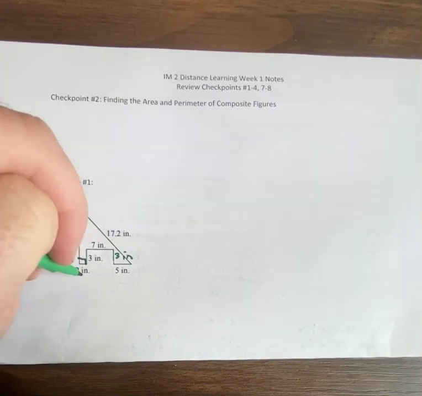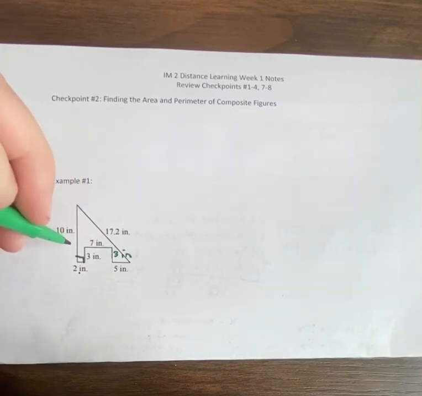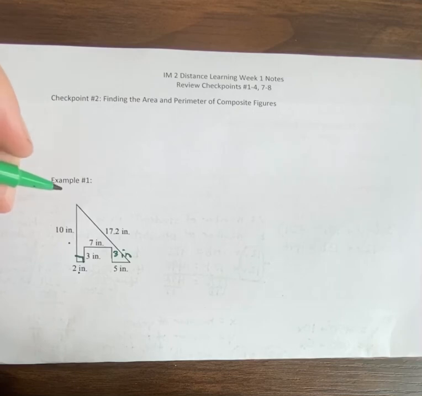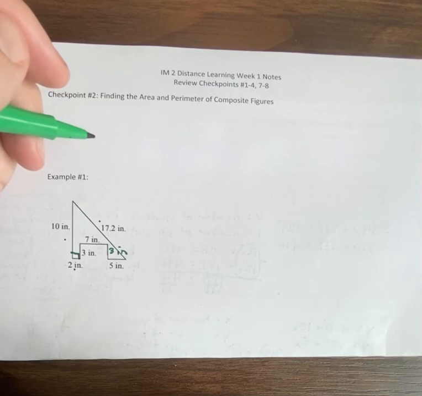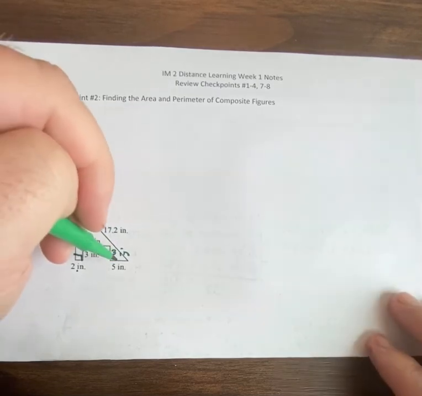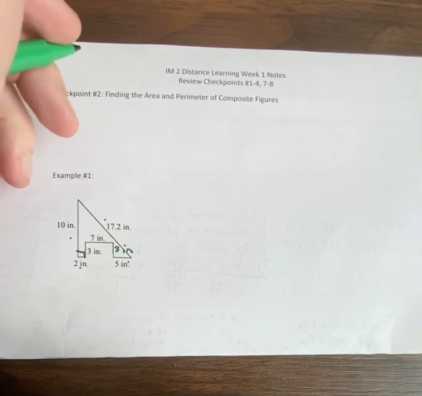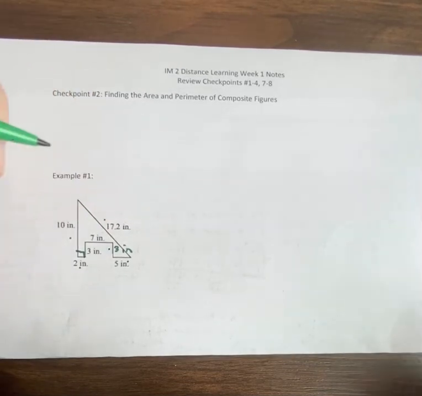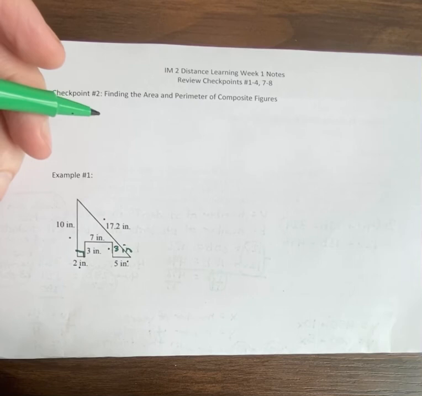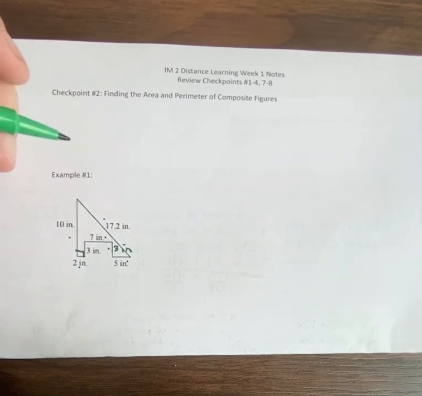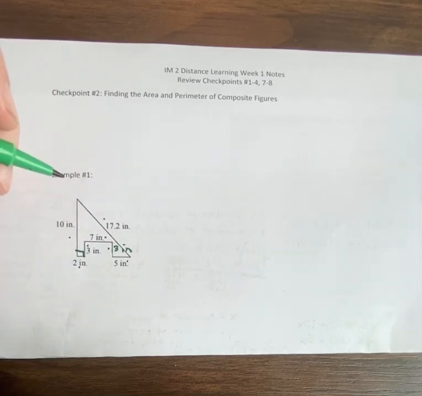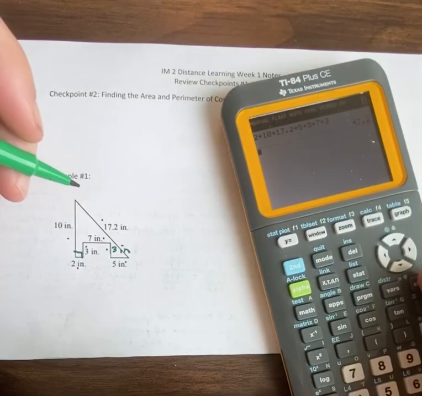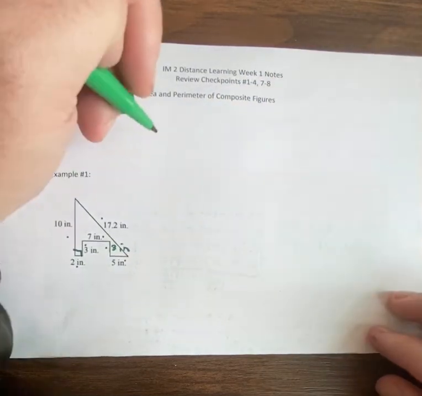So we're gonna have 2 plus 10 plus 17.2 plus 5 plus the 3 inches here plus the 7 inches plus this 3 inches. And so we get a total of 47.2 inches for the perimeter.